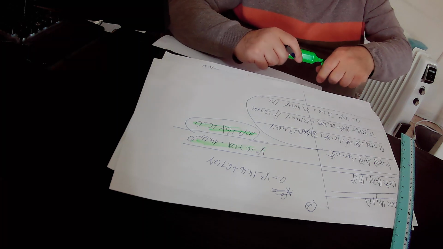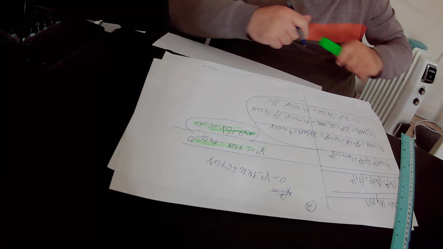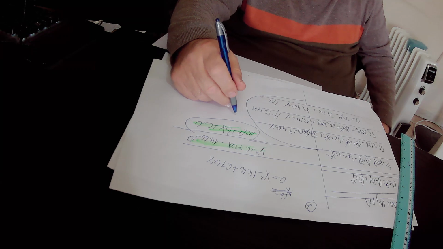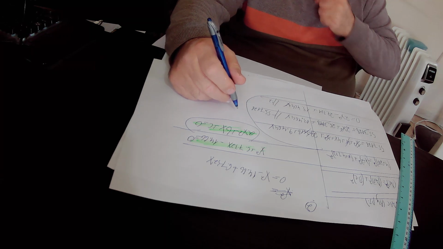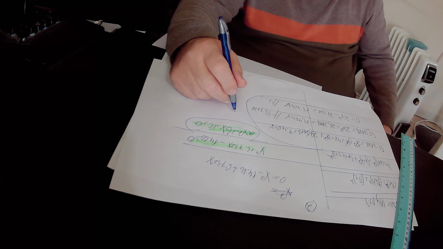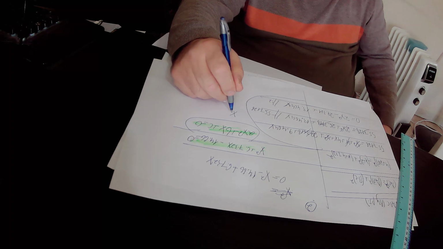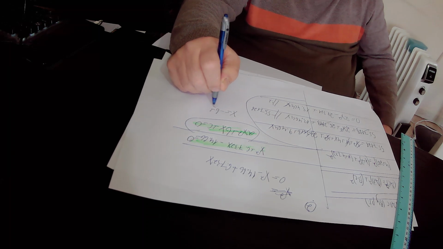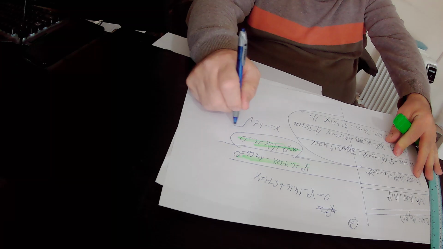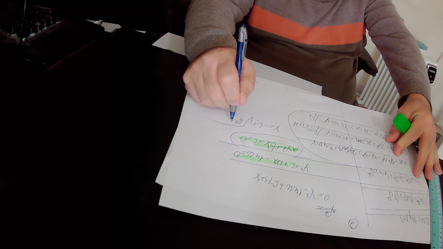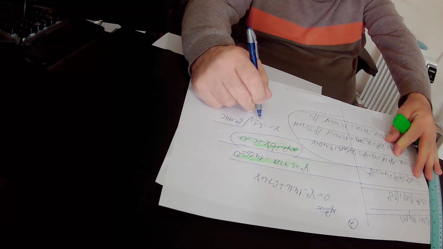And we find out the value of x according to the following general formula. X equals minus b plus minus square root of b squared minus 4 times a times c over 2a.